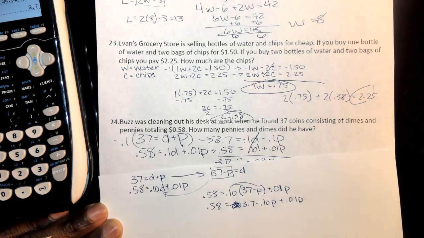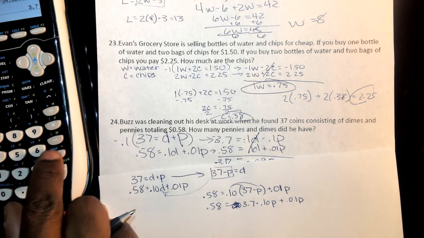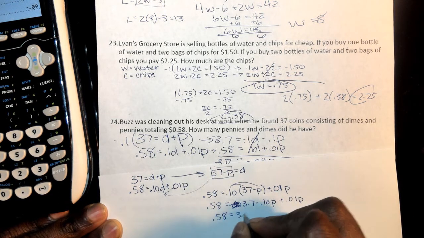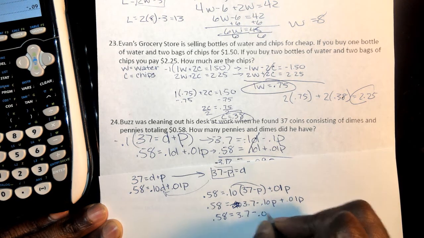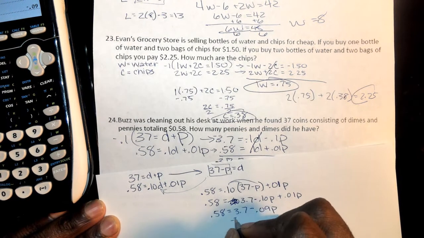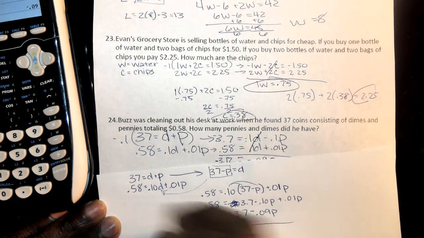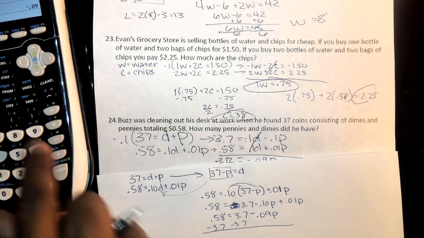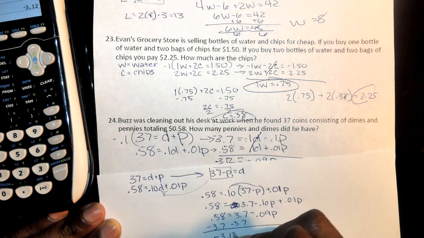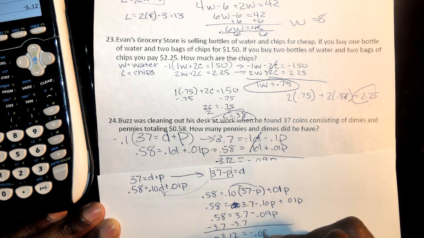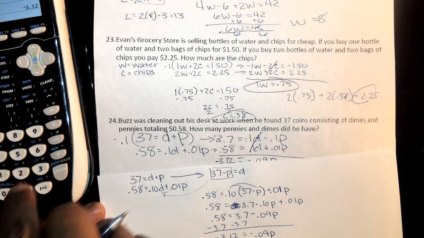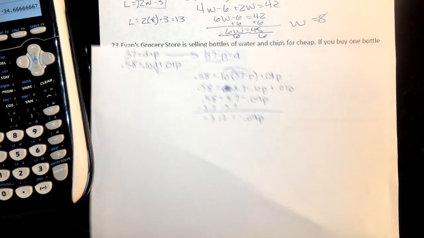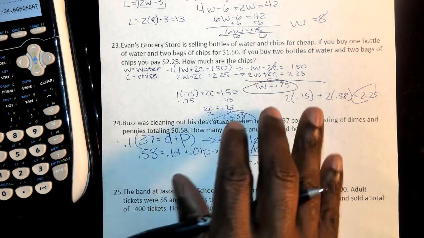Plus 0.01P. So you got negative 0.1 plus 0.01. That's what I thought. Negative 0.09P. Going to subtract 3.7. And this is looking like it's going to get us to the same case. Yep. Divide by 0.09. Yeah, so I don't know. I'm going to keep getting the fraction. So I'm going to skip that one for now because this video is getting long. Sorry.